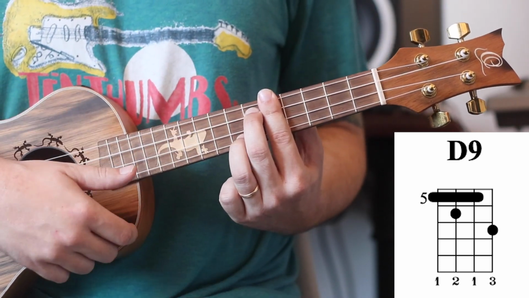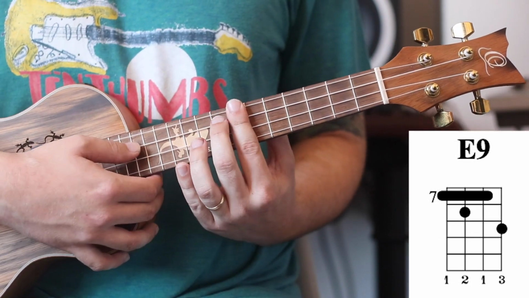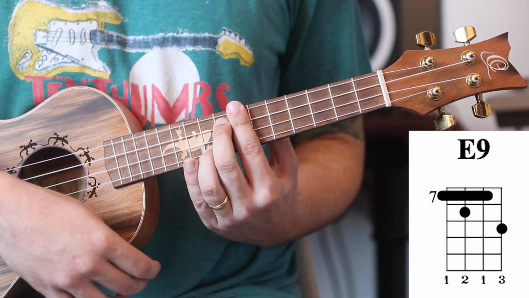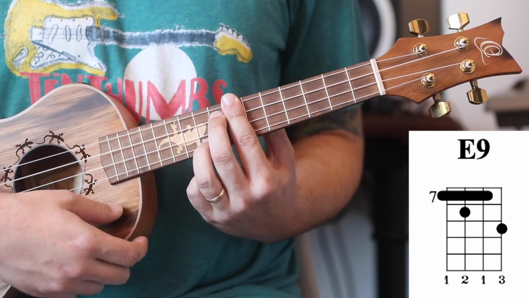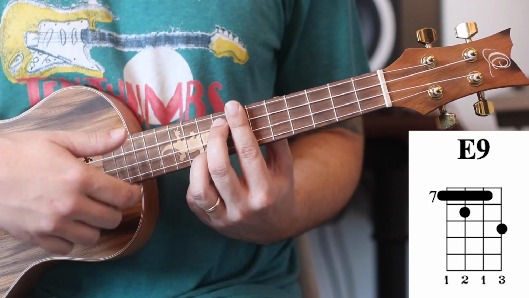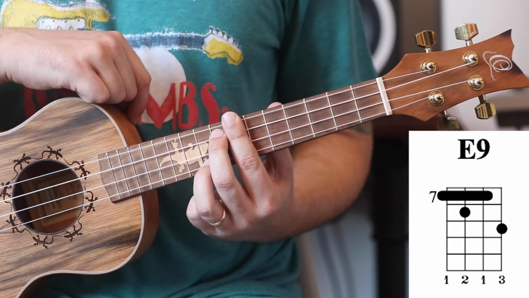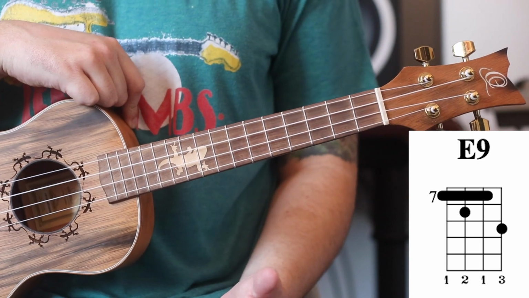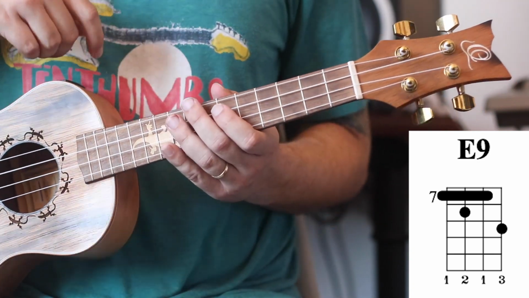To make this an E9, you simply move it up 2 frets, barring the 7th fret, middle finger on the 8th fret of the E, and your ring finger on the 9th fret of the A string. Again, we are building an E9 without an E note. Okay, so that's the chord theory, how these chords are created. The 9 is what makes them funky. Let's take a look at the 12-bar progression.